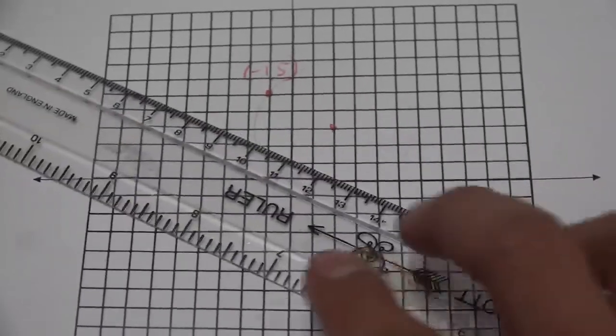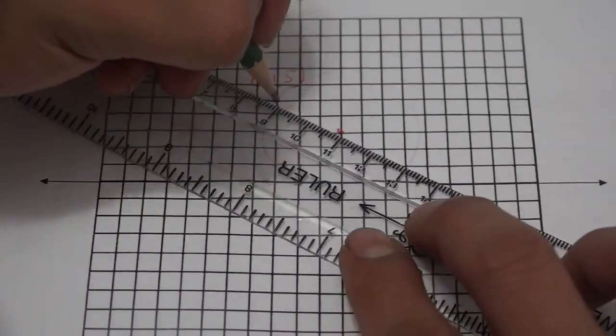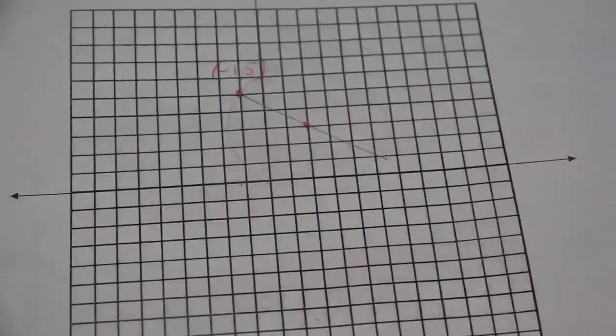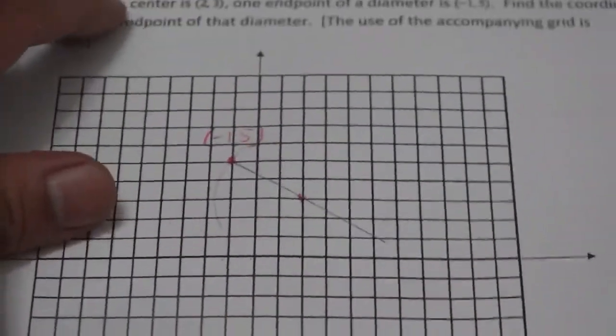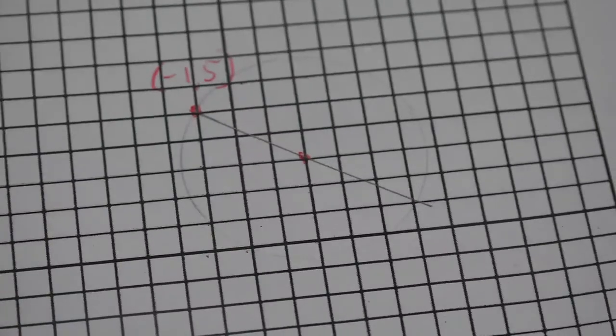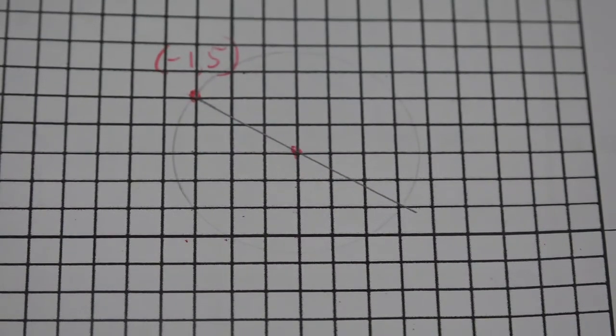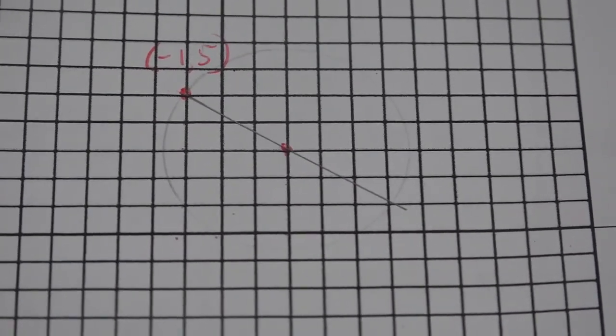So all I gotta do now is connect the point right here. Maybe you could see it like now. Okay, so that's what I did. So my next point will be right here.